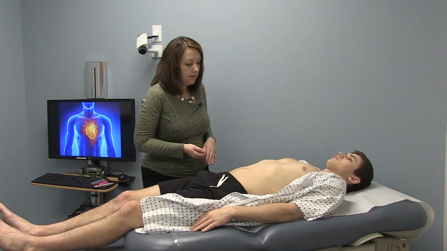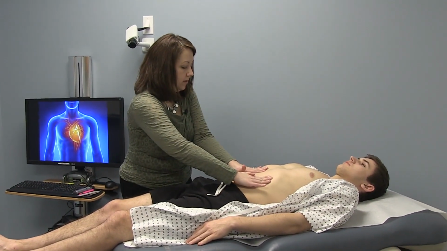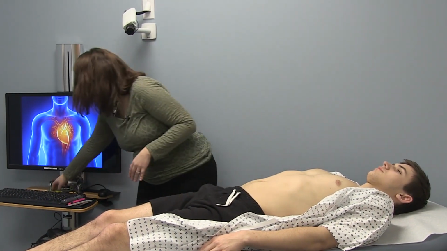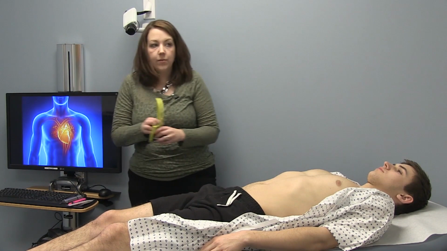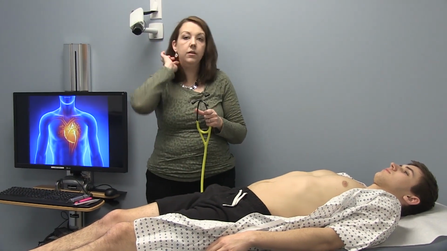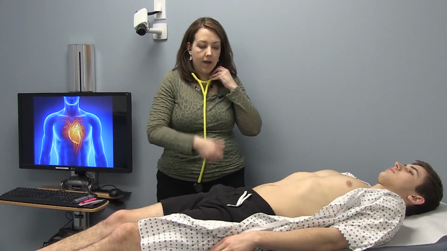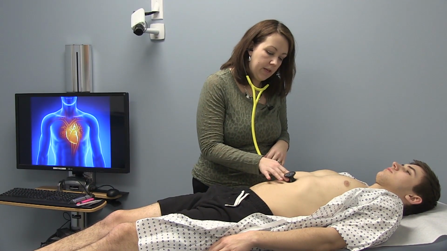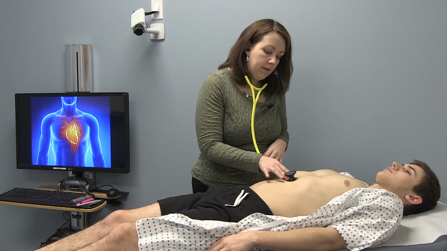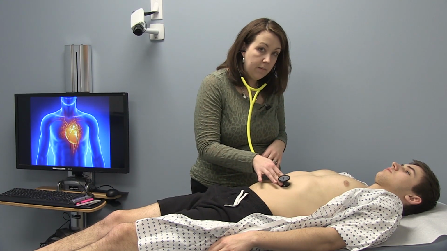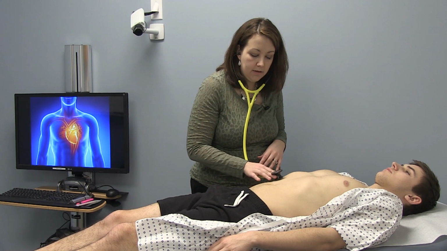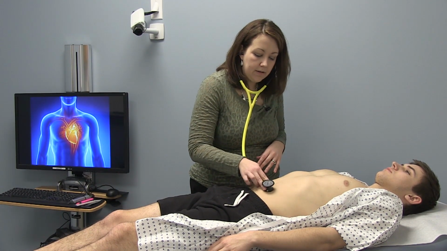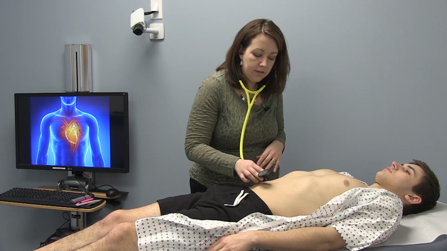I'm going to palpate the aorta just to make sure it's not enlarged. And then we're going to go back and auscultate. The regions that we're going to be auscultating are the aorta, the renal arteries, and the iliac arteries. So we'll listen for any bruit at the aorta. The renal are above the belly button on either side. The iliac are just below the belly button on either side.